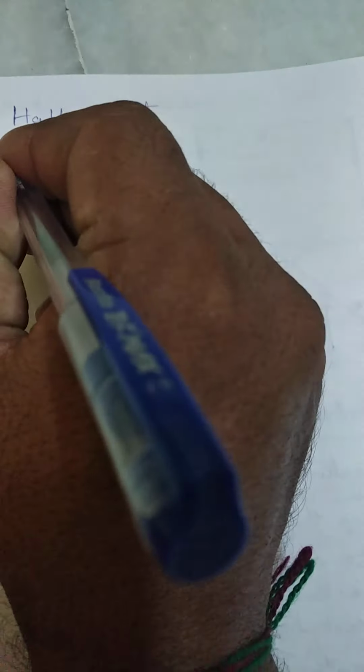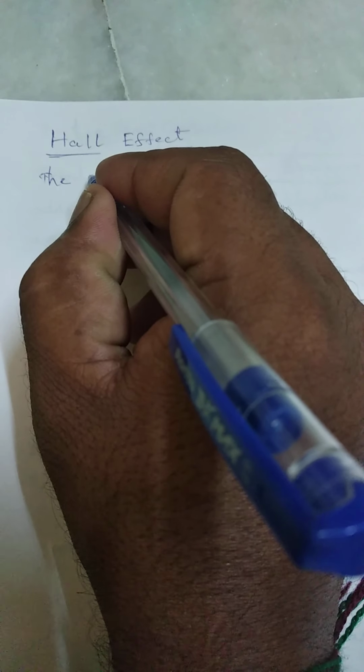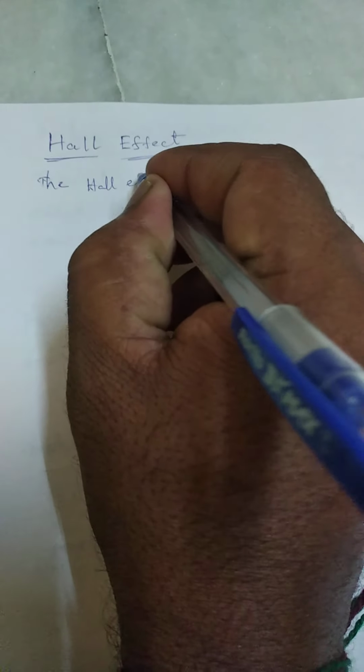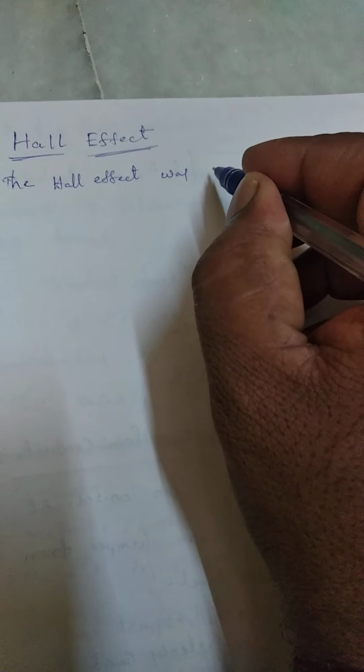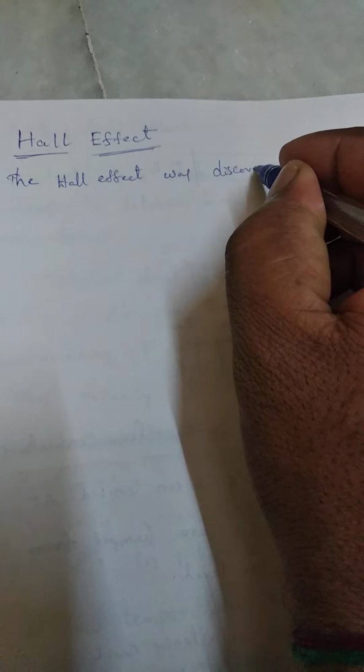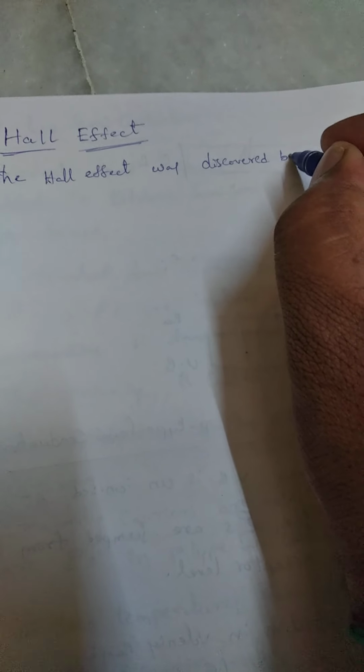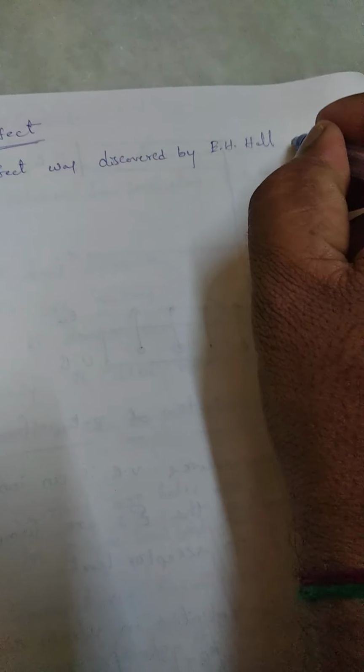The Hall effect was discovered by E.H. Hall in 1879.